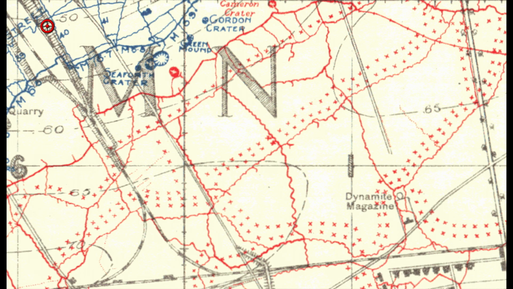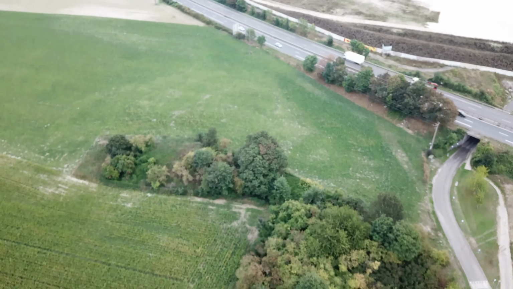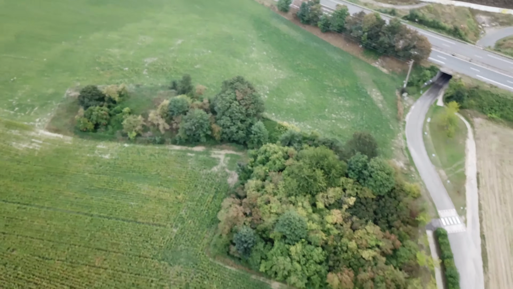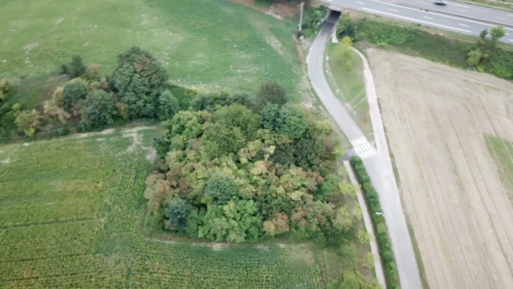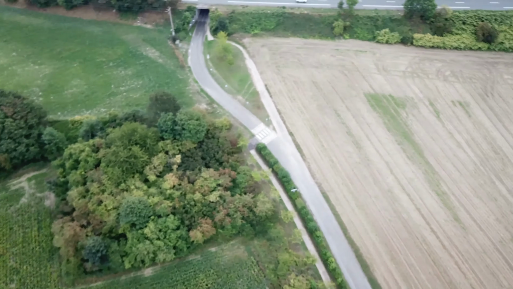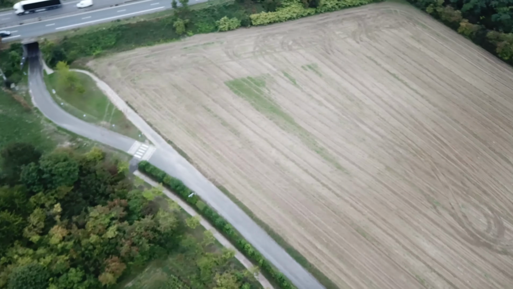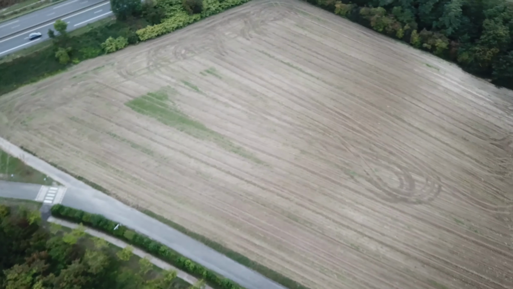That's shown upon this map, which is a bit older. That red arrow shows my takeoff point for the drone, and you can see Seaforth Crater to the right there in no man's land. But back to the air now. That's Seaforth Crater. That would have been no man's land. The Germans just the top off camera and the British lines just below.